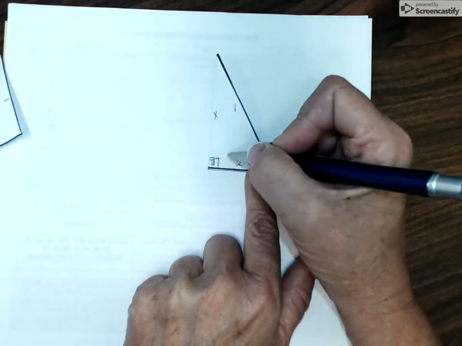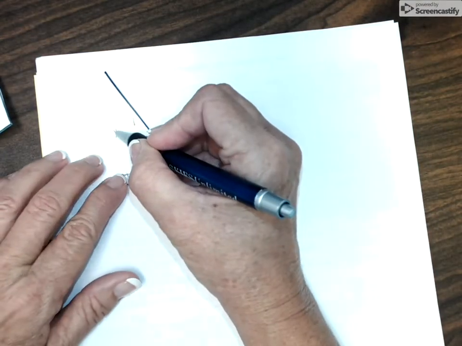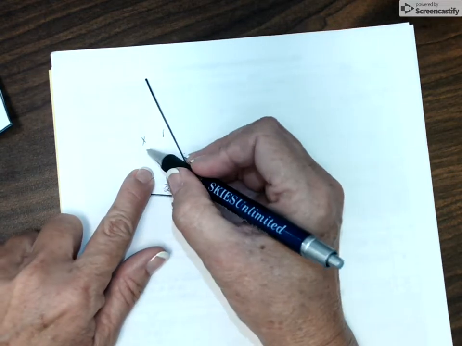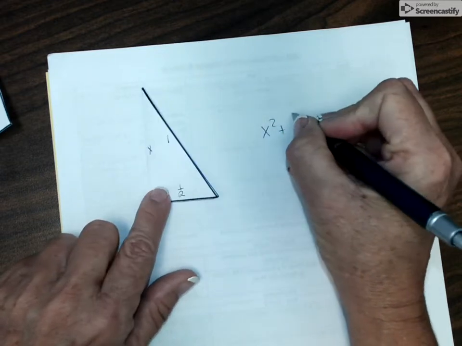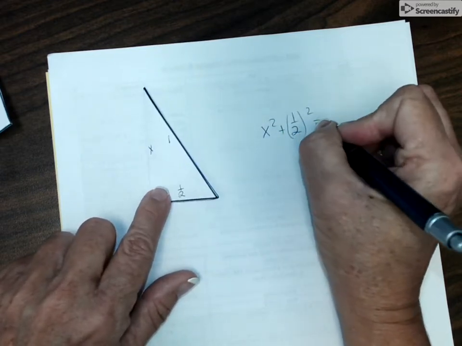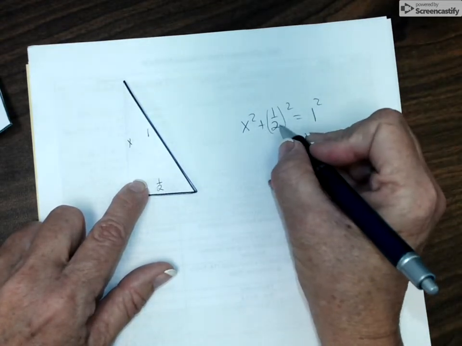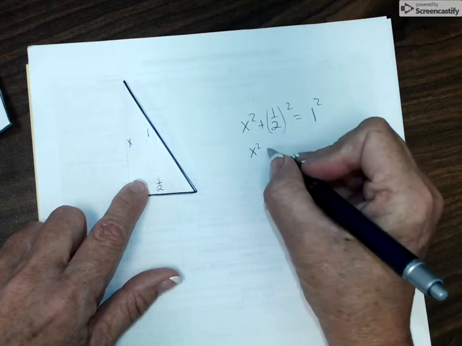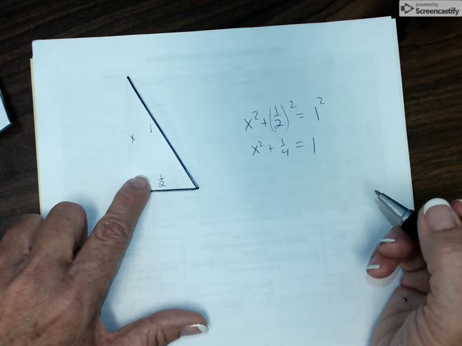Well, it's a right triangle, so I'm going to use my Pythagorean Theorem, which says side a squared plus b squared equals c squared. In this case, I'm just calling the side x. So x squared plus 1/2 squared equals 1 squared. And when we square a fraction, remember, it actually gets smaller. 1/2 times 1/2 is 1/4. 1 squared is 1. And I want to solve for x.